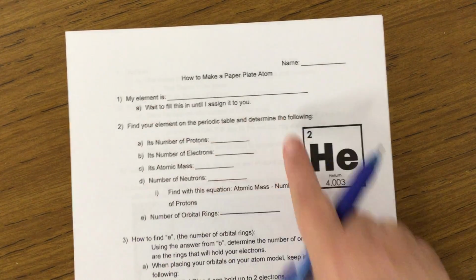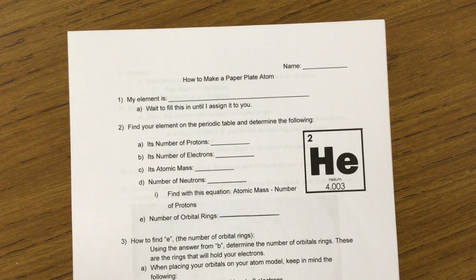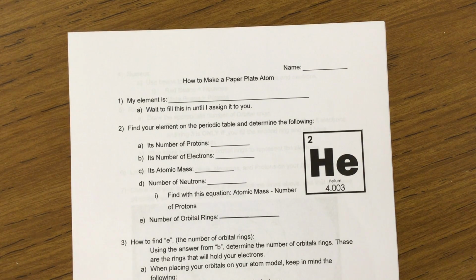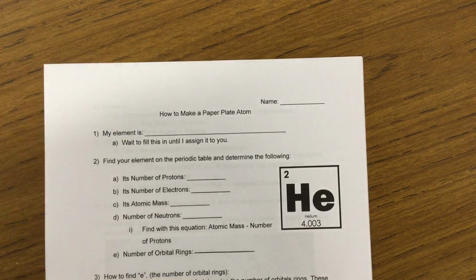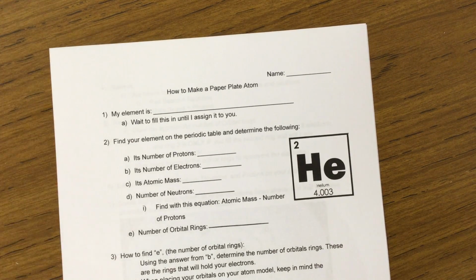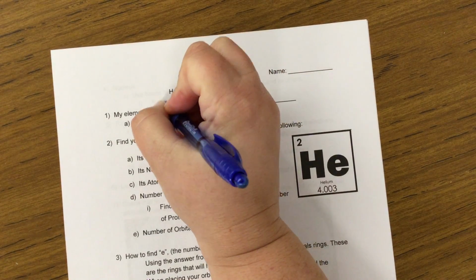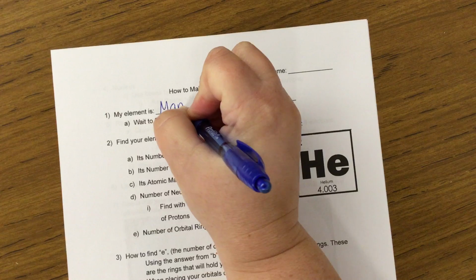So first things first, the first thing you're going to do is write down your element. And your element is your class number. If you attended the Zoom, then you know your class number. If you weren't there, then you need to look it up in the list, and I will post the list to Classroom. Okay, so I'm doing number 25. So I'm going to do manganese. So I'm going to write the name.